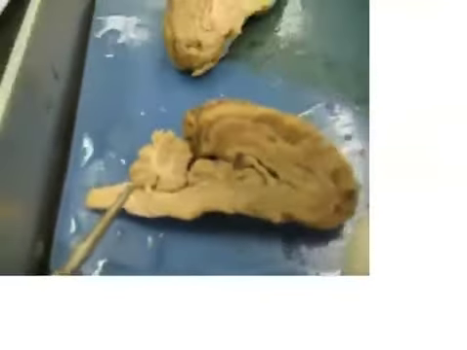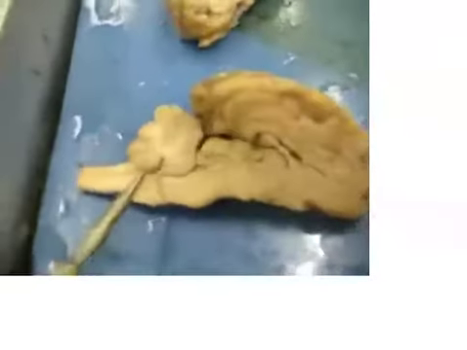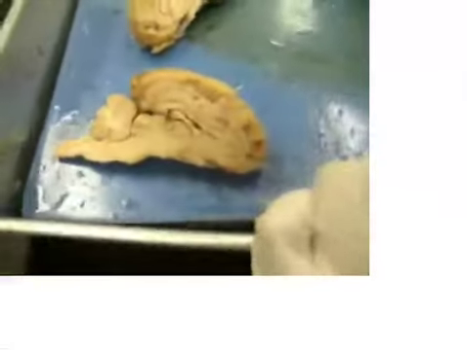Not quite. No, the fourth ventricle is the gap that comes inside around here, and then it comes all the way down here through the central canal, and then out by the spinal cord.